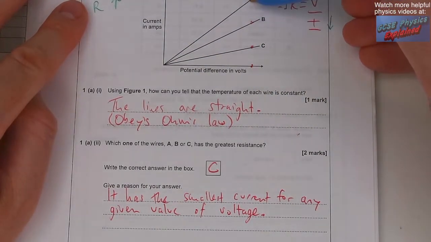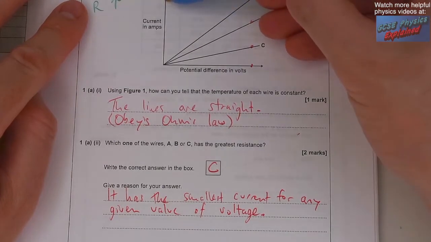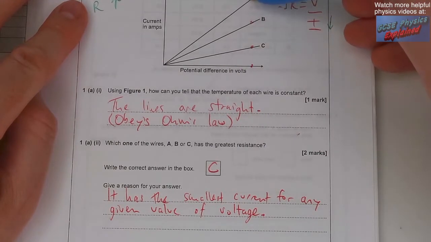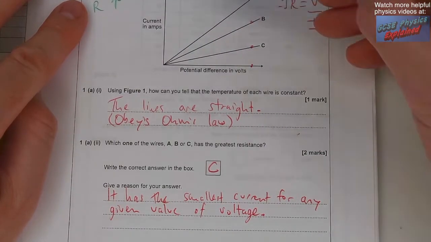Look at A here. Look at the size of the current. It's massive, big current. So that must just be a little resistance because it's allowing a big current to flow.